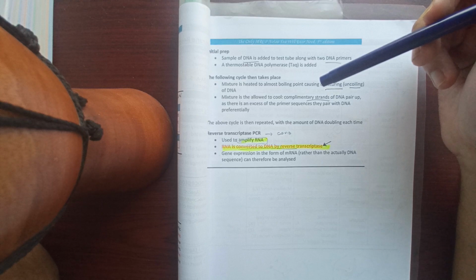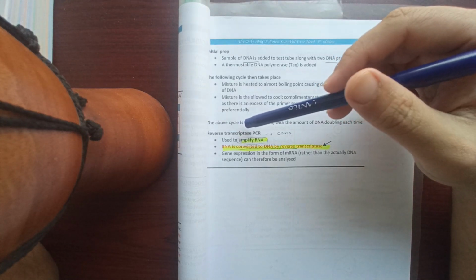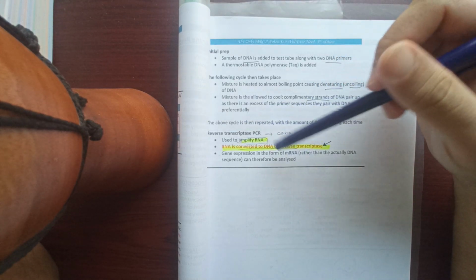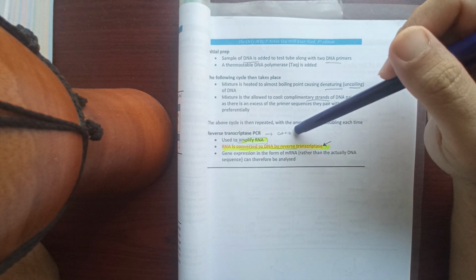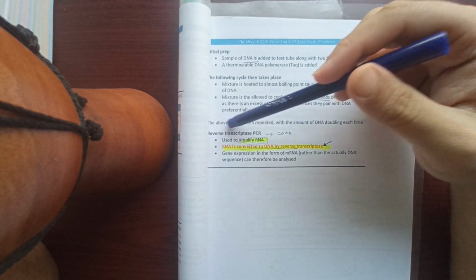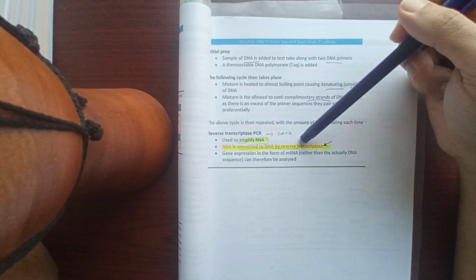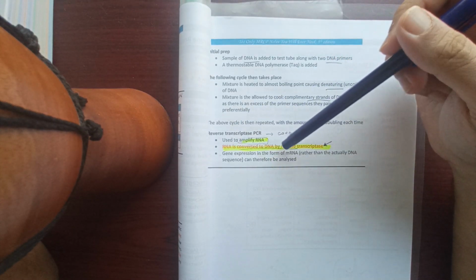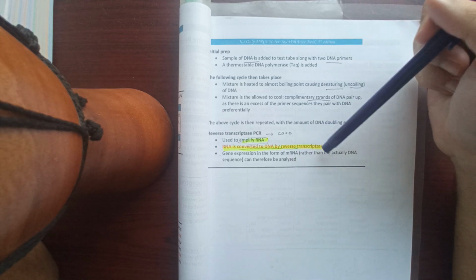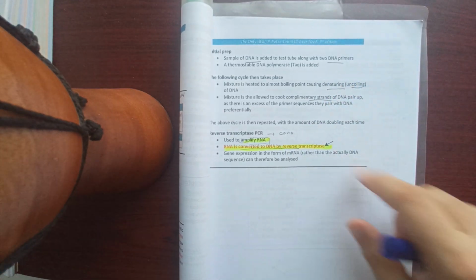So that is PCR. And then there's reverse transcriptase PCR, to amplify RNA, like in COVID-19. We do RT-PCR for COVID. Reverse transcriptase PCR: RNA is converted to DNA by reverse transcriptase. Gene expression in the form of mRNA rather than the actual DNA can therefore be analyzed. This is for amplifying RNA.